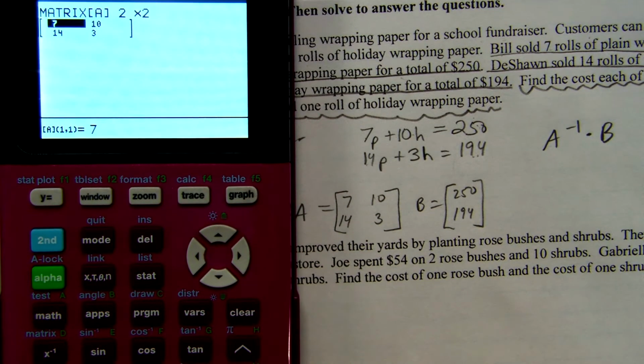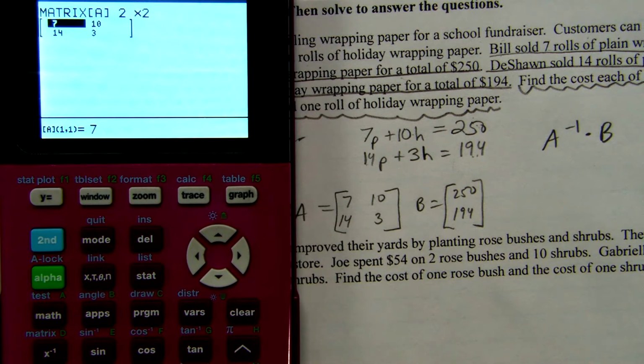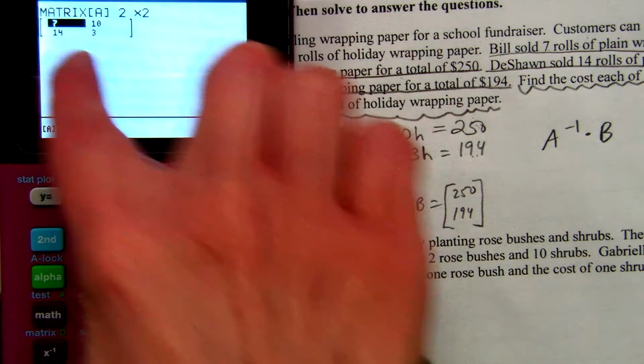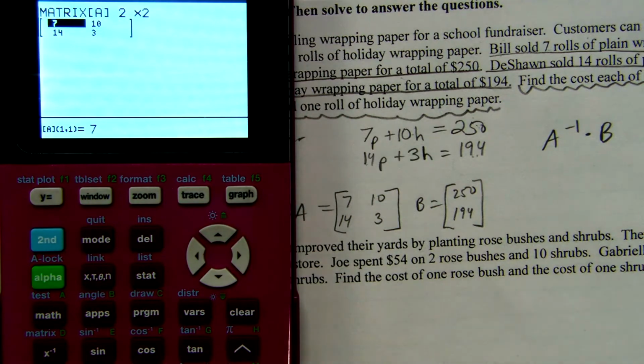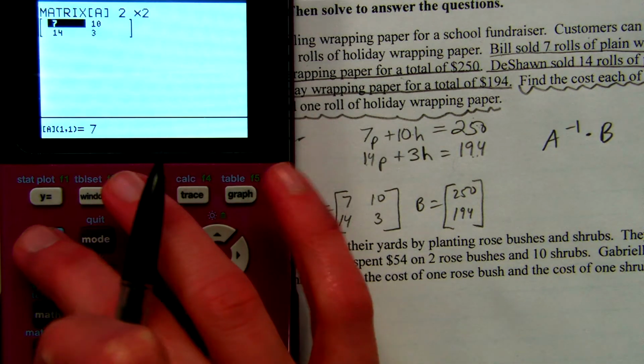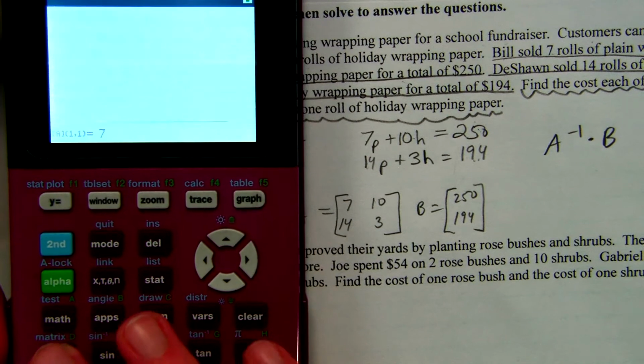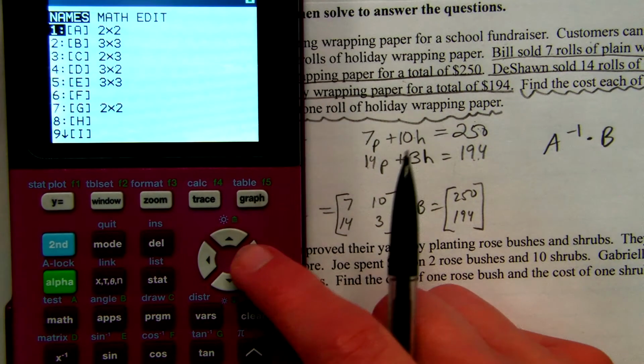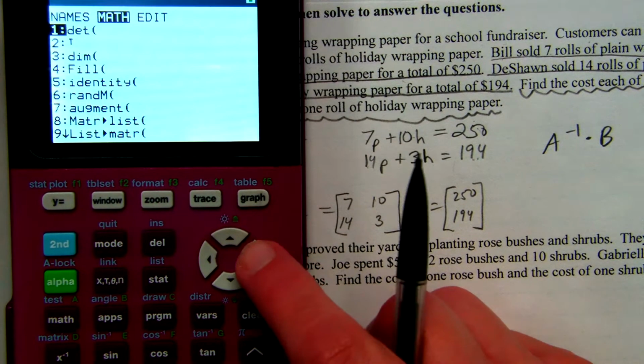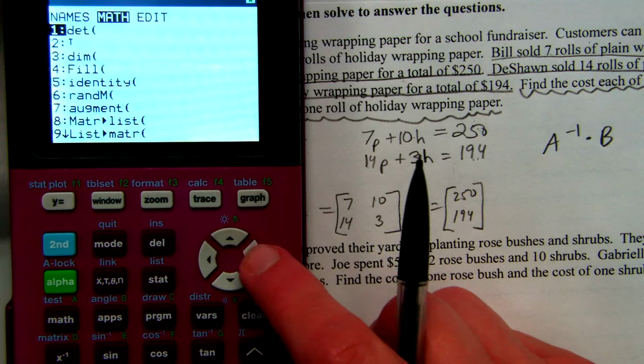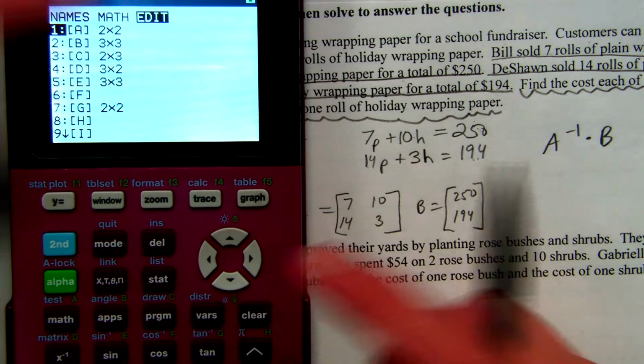So take a second. So matrix menu, you get into the matrix menu, you right over to edit, select A, and put these in. And so this is going to save as matrix A. All right? So then to do matrix B, you're going to go second, matrix again to go back to that menu. I wish there was a back button, but there just isn't. So go into matrix and over to edit again.